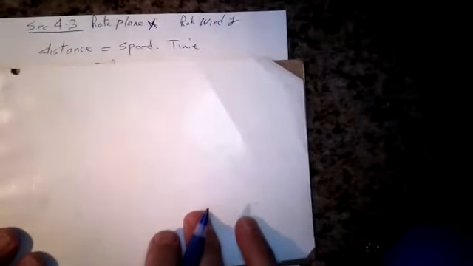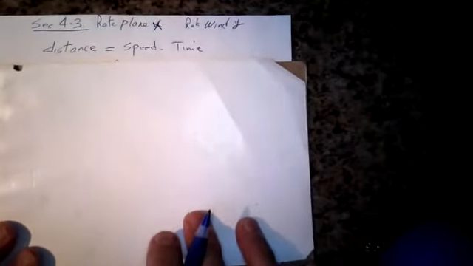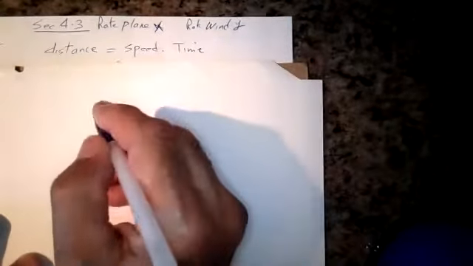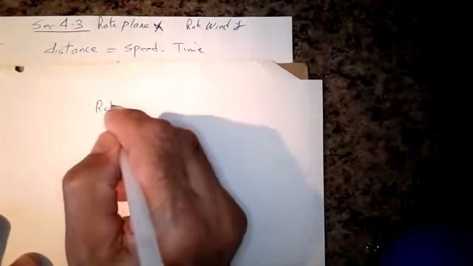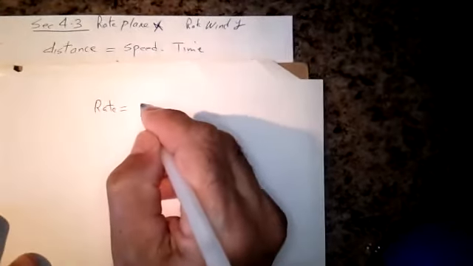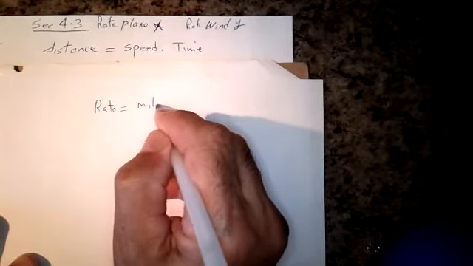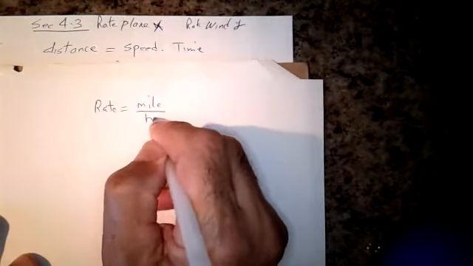What we understand is that there is a formula you need to know, and that is distance is always equal to speed multiplied by time. If you drive a car every day, you are dealing with this formula. Let's say I drive with a rate of 55 miles per hour.